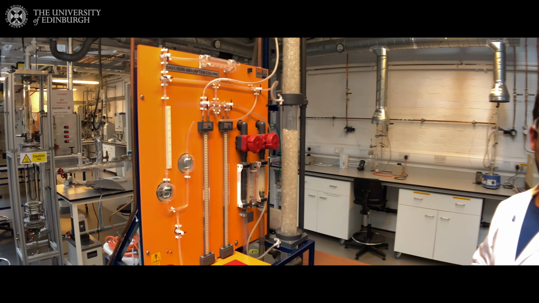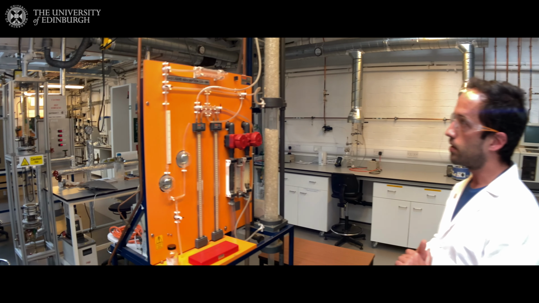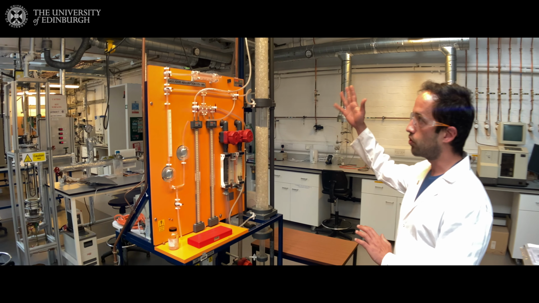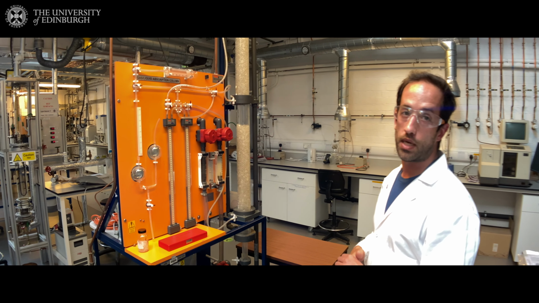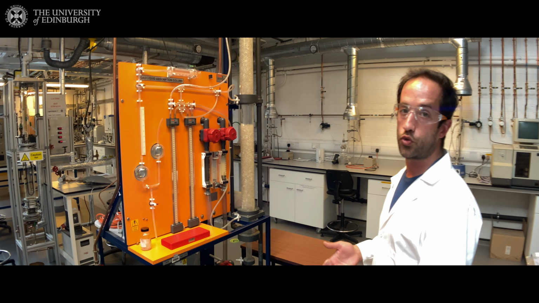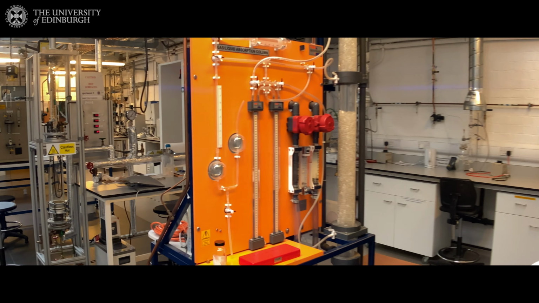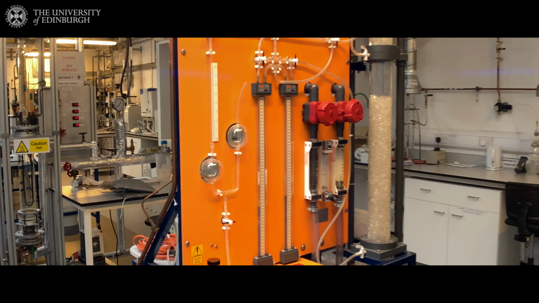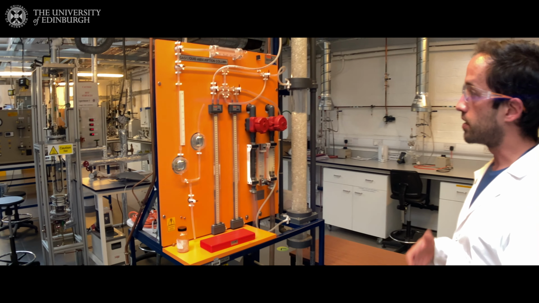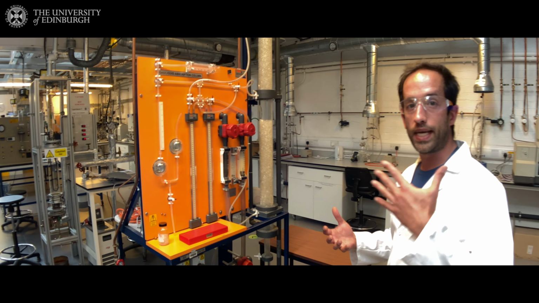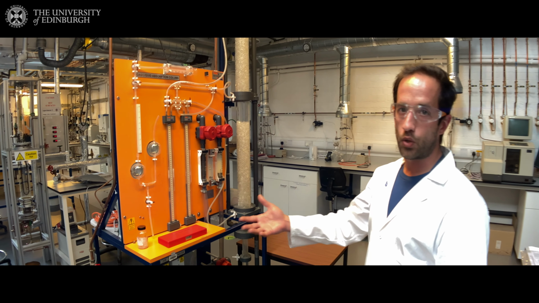Also, we have a range of packed bed experiments or columns, typically used in absorption for CO2 capture, or when we want to maximize the surface area of contact between a gas and a liquid.